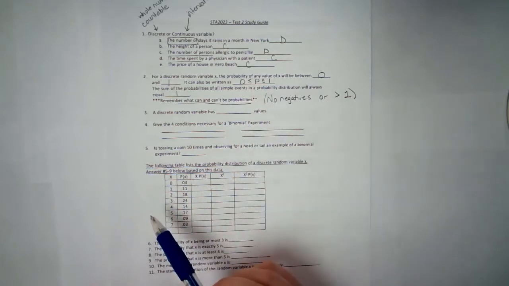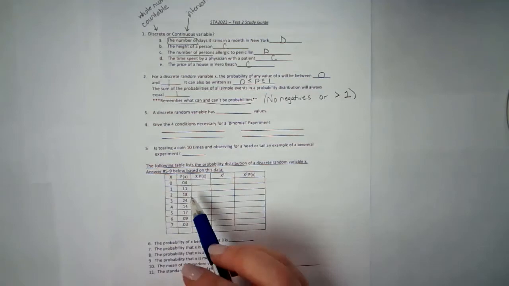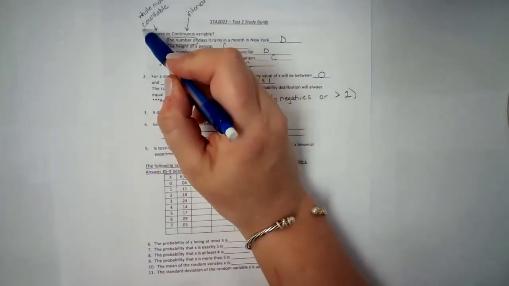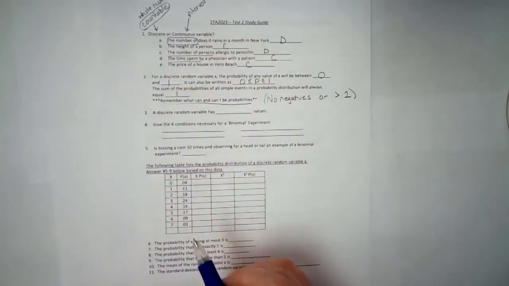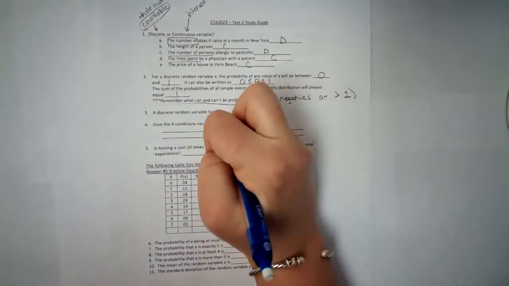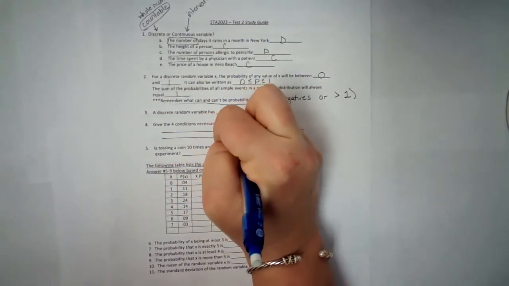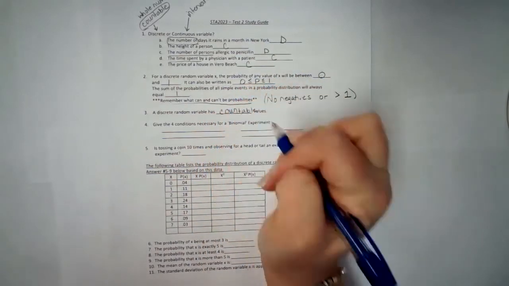All right, so number 3 could be a lot of different things, but the word that they're looking for is this word that we used up here. What they want you to know is that a discrete random variable has countable values, right? They're whole numbers. You can count them on your fingers. They're not going to be decimals or intervals of any kind.